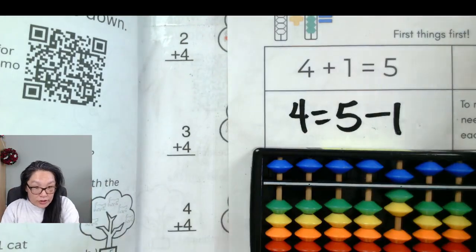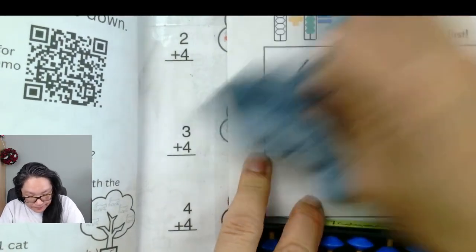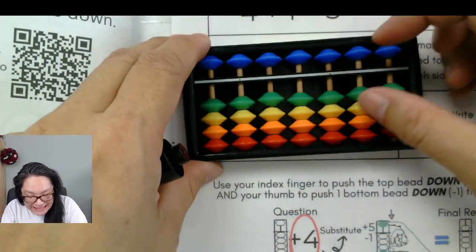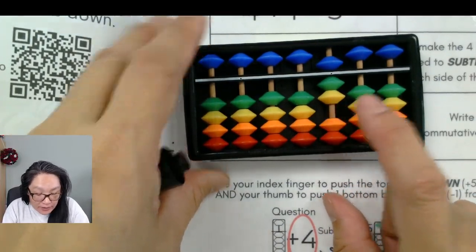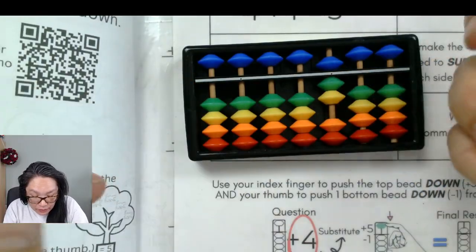After scenario number 2, what happens? We have 8. Not 8, we have 7. We have 7, right? It's a 7. 5, 6, 7. We know how to do 7.